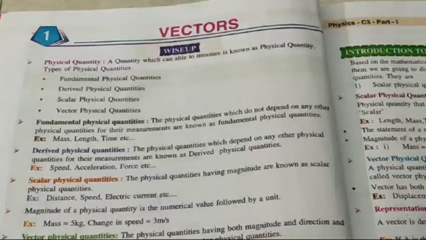Okay, got clarity? Next, coming to the first physical quantity, fundamental physical quantity. What is fundamental physical quantity? A physical quantity which does not depend on others are called the fundamental physical quantity.